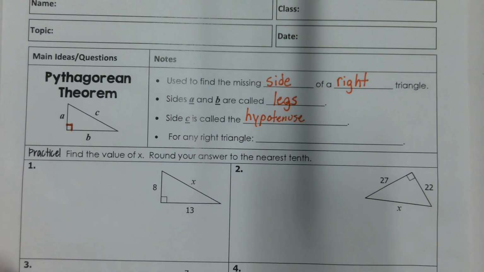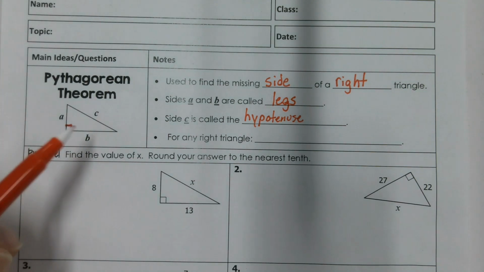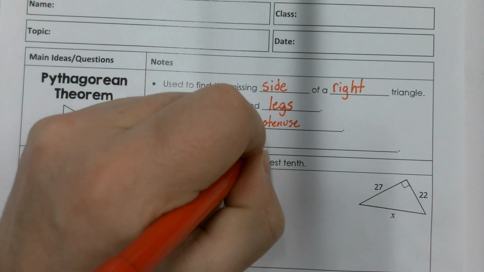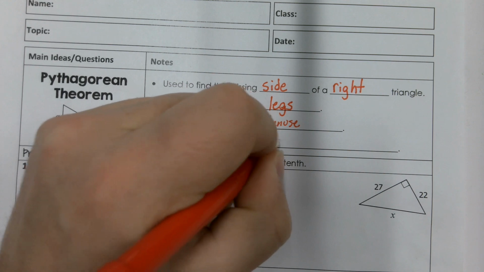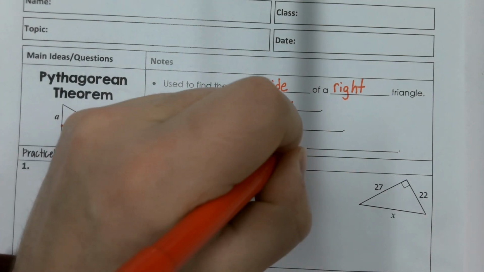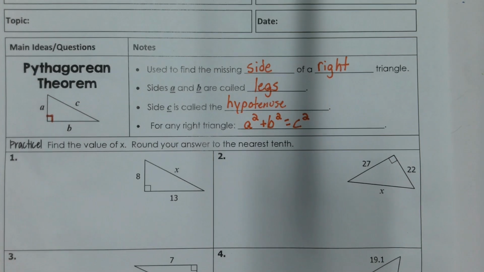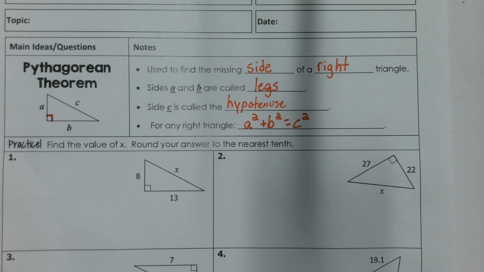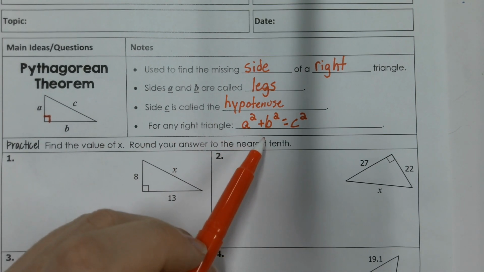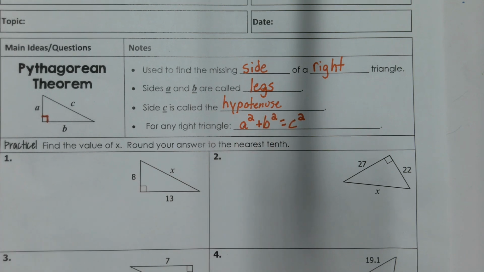Hypotenuse. And again, for any right triangle, A squared plus B squared should equal C squared. So that is the Pythagorean theorem itself, saying that the two legs squared added together should equal the hypotenuse squared. So we'll take a look at a couple of examples down here at the bottom, and then you guys will get some practice with it.